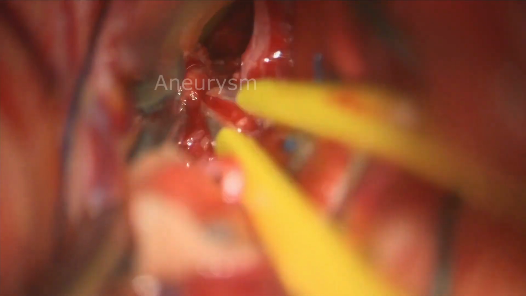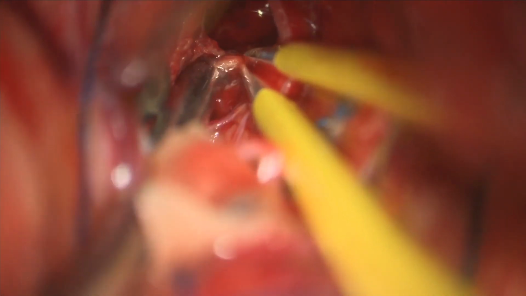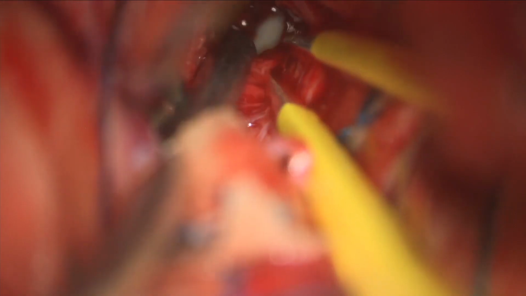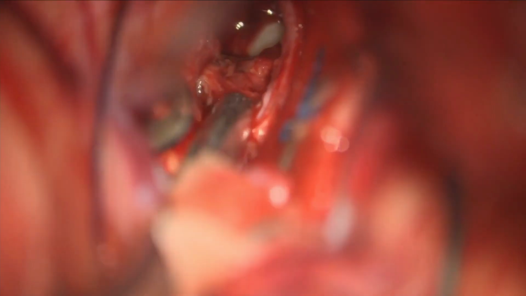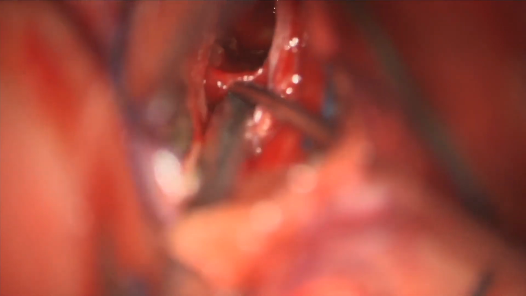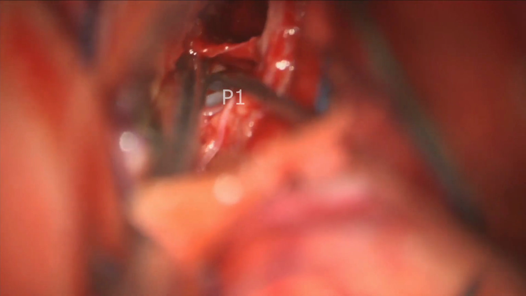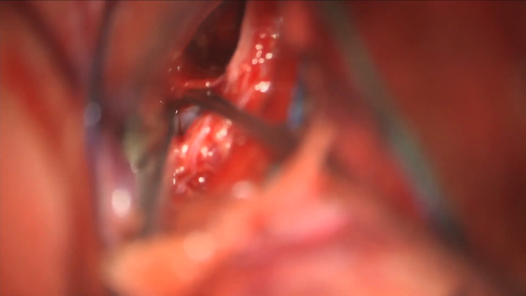Following this, we worked along the P1 segment, and we started to identify the aneurysm, which had a fair amount of fibrinous material consistent with recent rupture. Here we're lifting up some of that material to identify the neck on the near side. We can also see the P1 joining the basilar apex.